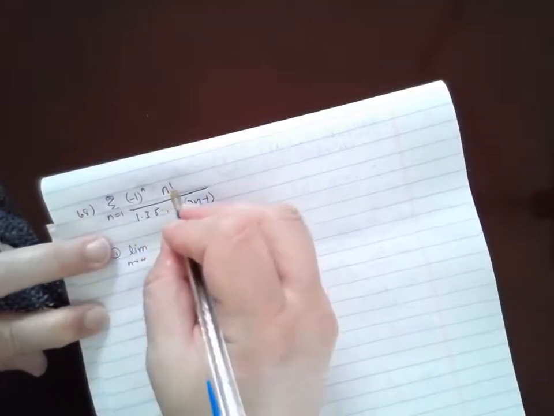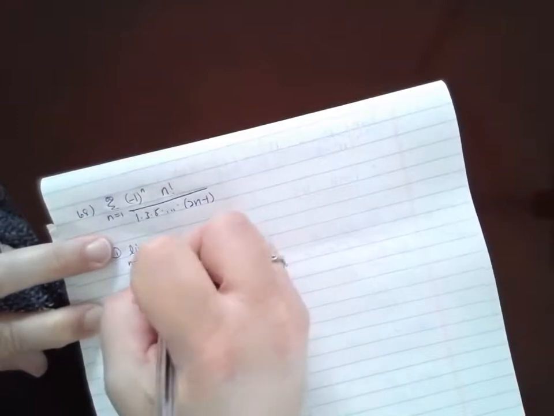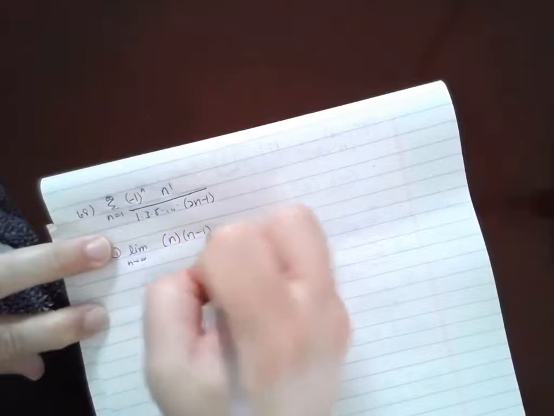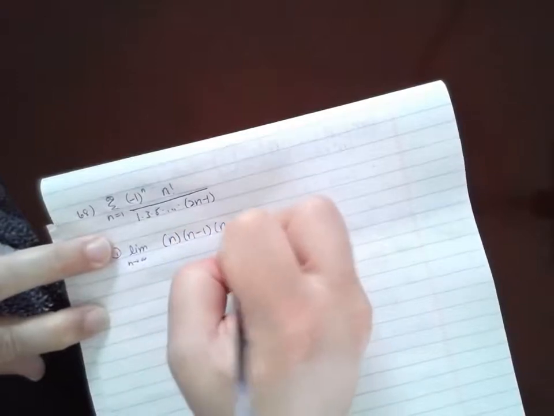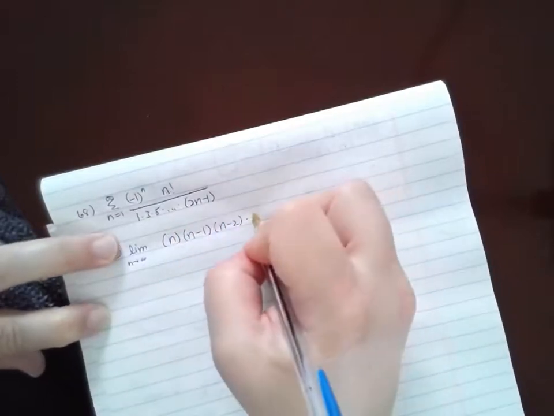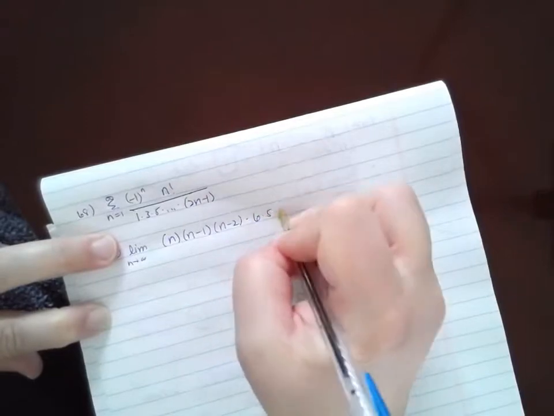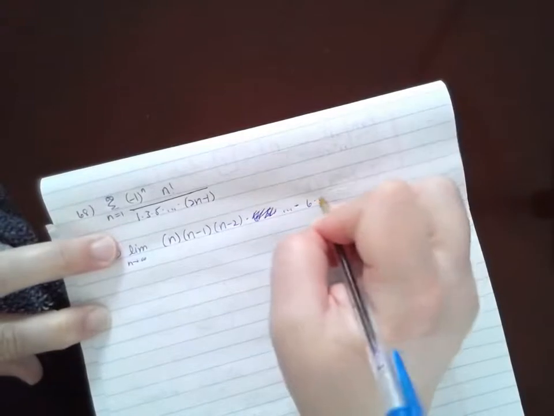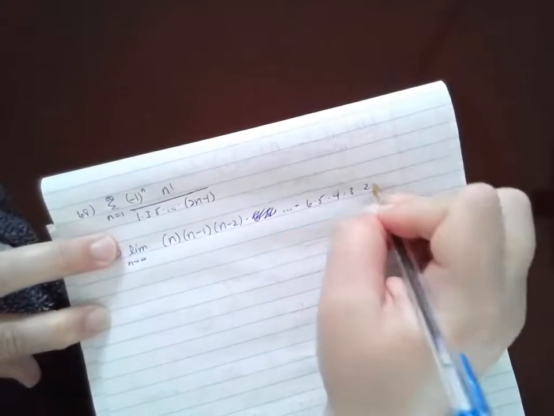Well, n factorial is n times n minus 1 times n minus 2 times ... 6, 5, 4, 3, 2, 1.